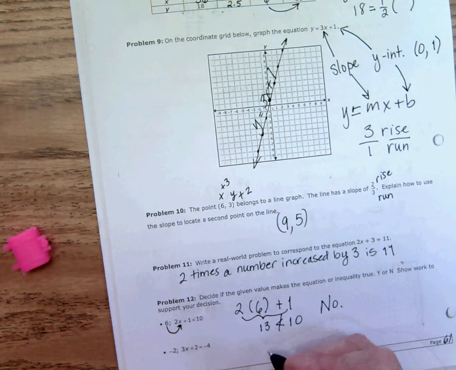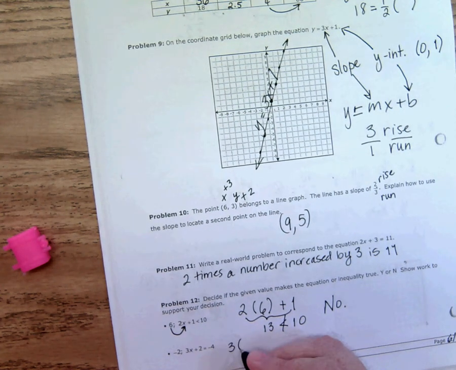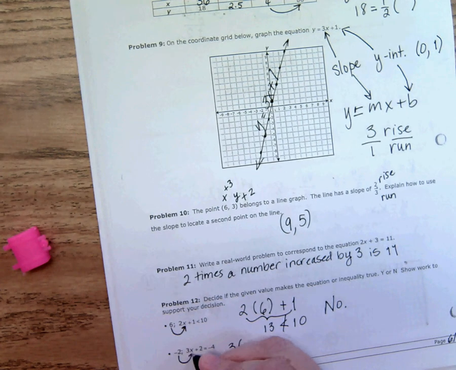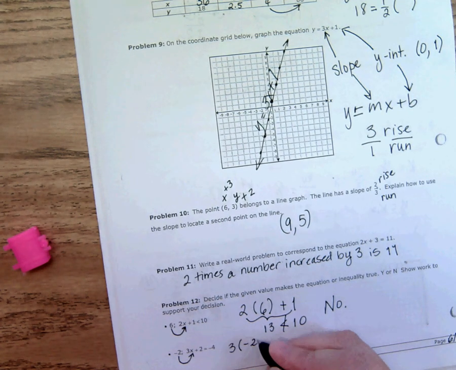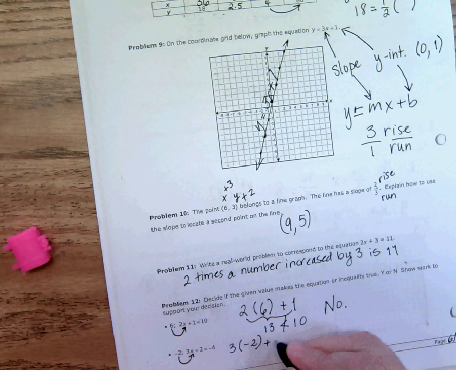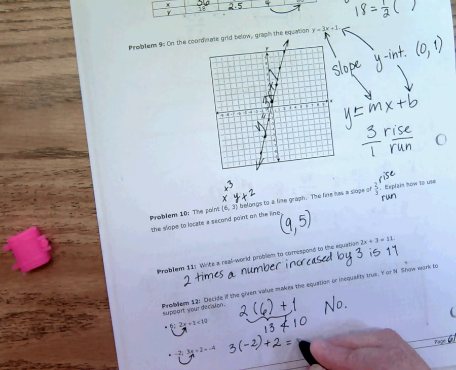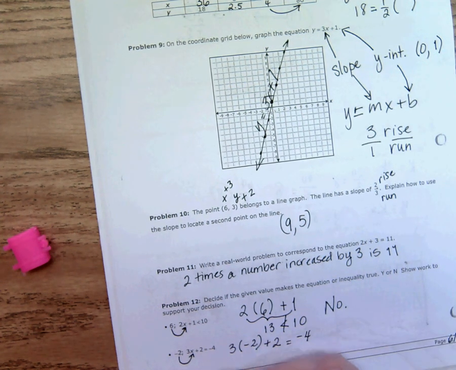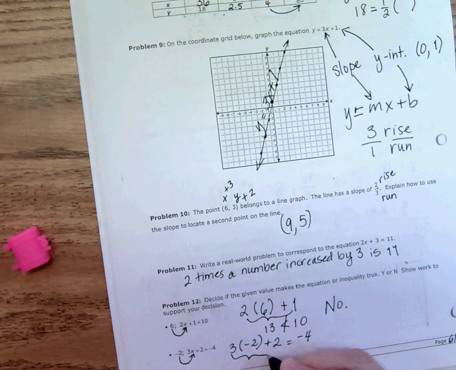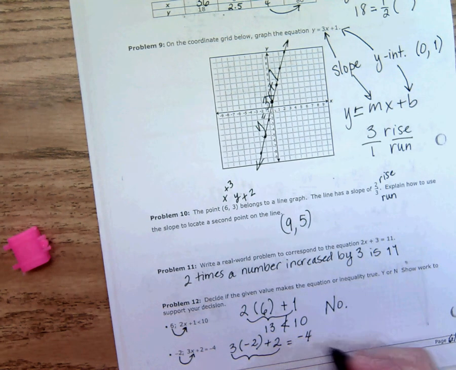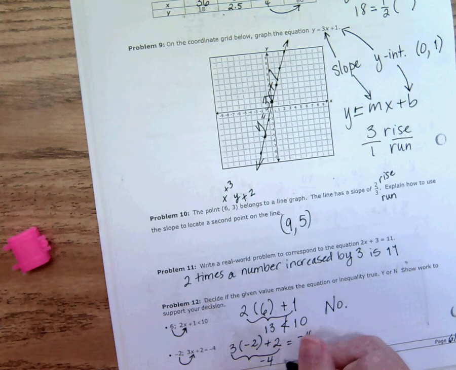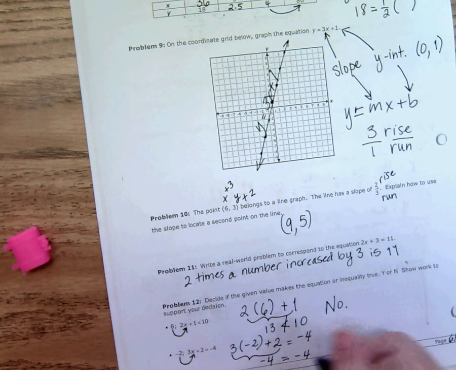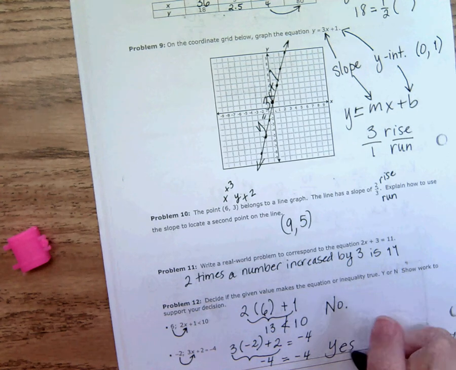What about the next one? 3. I'm going to put this in there, 3 times negative 2 plus 2 equals negative 4. So if I solve this, 3 times negative 2 is negative 6. And if I add positive 2 to negative 6, I get negative 4. And that does equal negative 4. So we're going to put yes there.